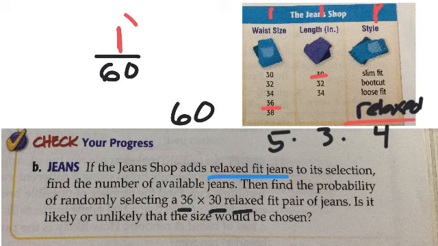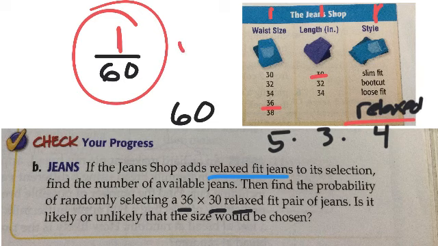So 1 out of 60. So is that likely or unlikely? That's even less likely than it was before, right? Because there are even more options now. It's 1.6. Yeah, 1.6%.